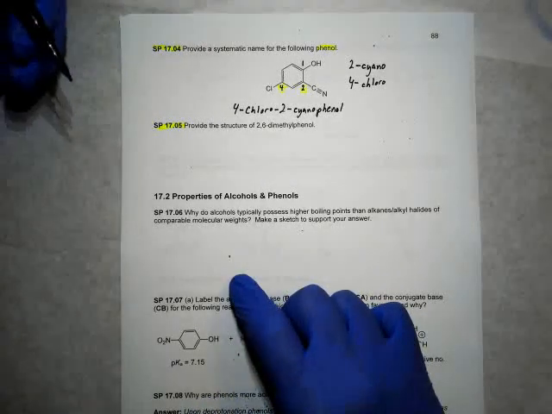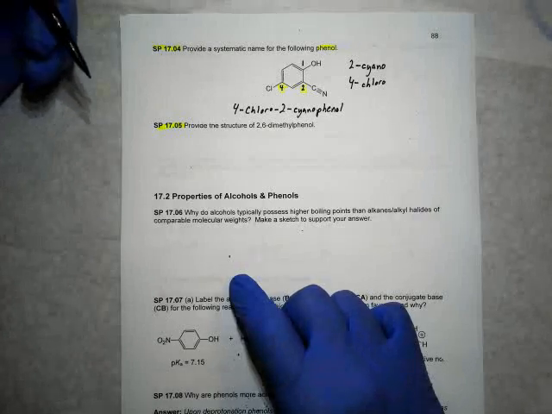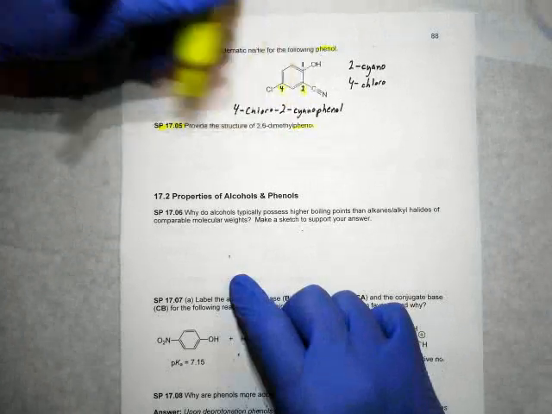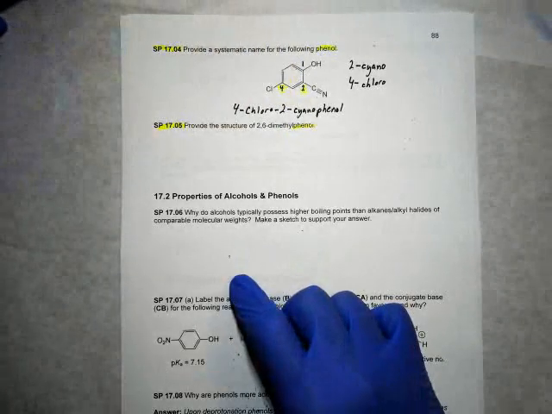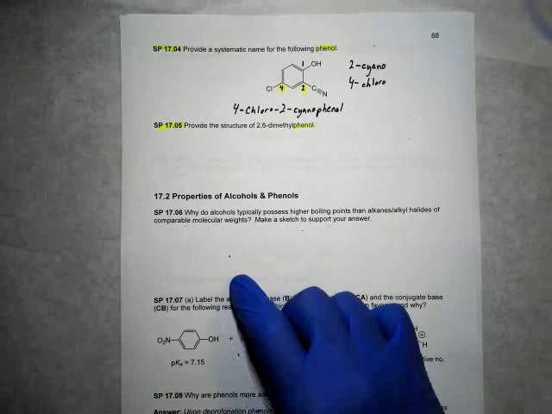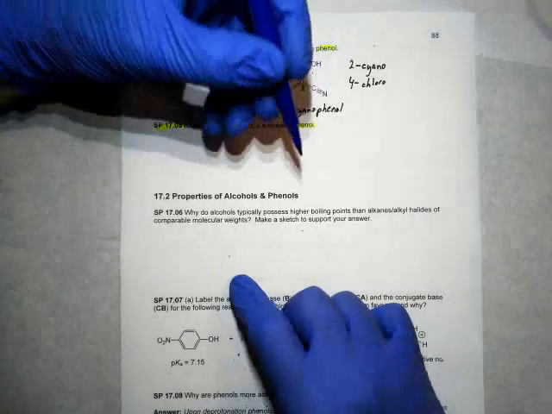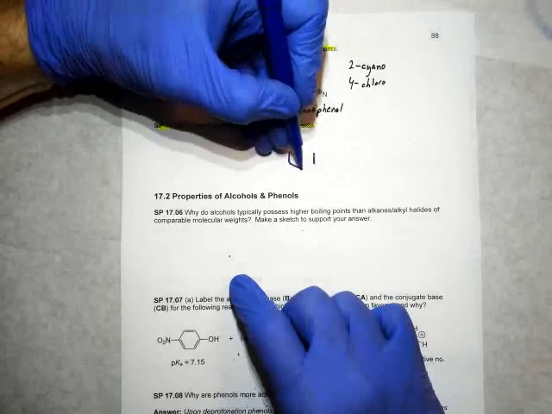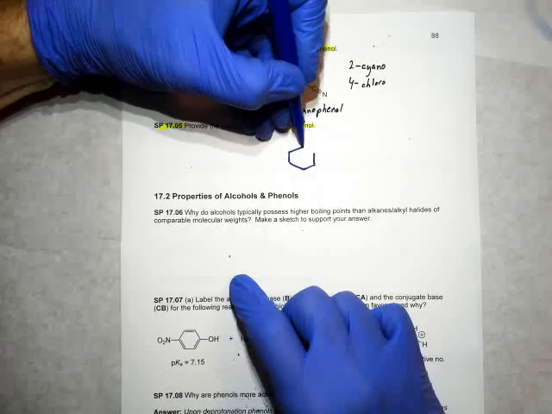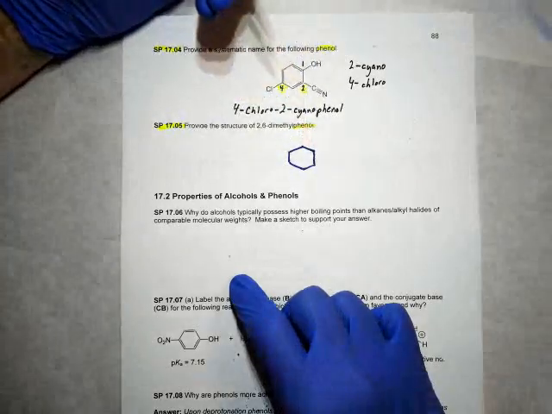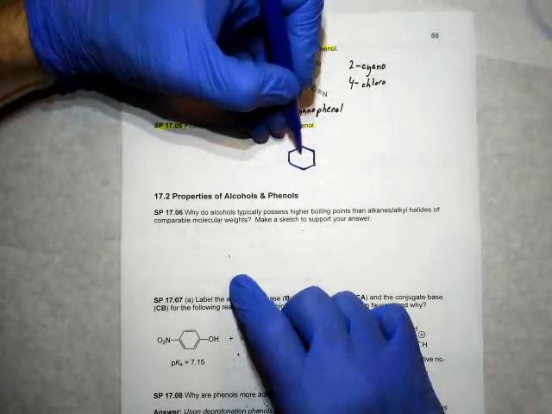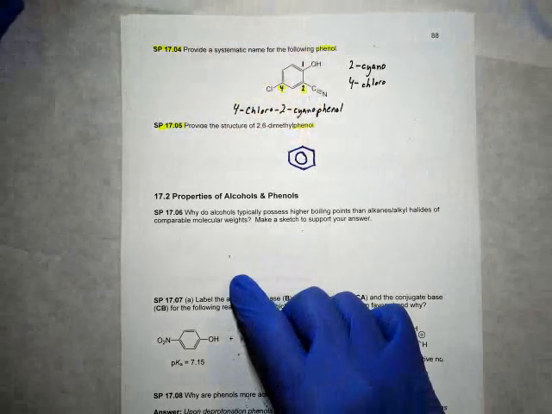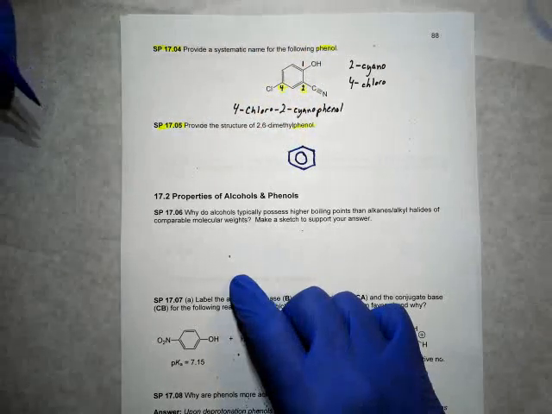Here it asks to provide the structure of 2,6-dimethylphenol. Okay, again you see that parent phenol. So that would be the best way to begin drawing the structure of this compound. Simply draw a phenol. Alright, there we have it. Now again, I'll leave it up to you whether you want to draw alternating pi bonds or the delocalized sextet of electrons in the interior.